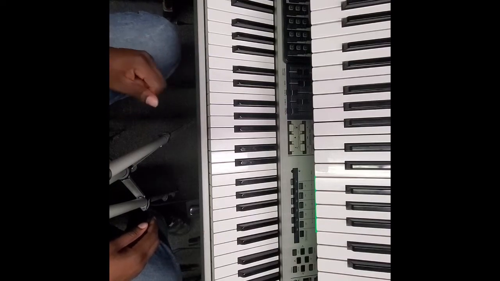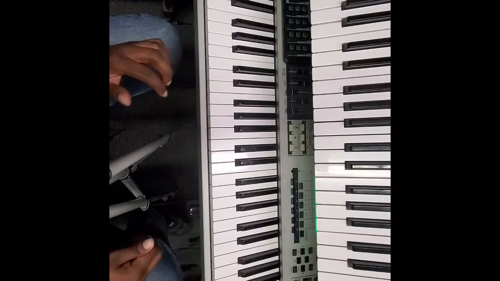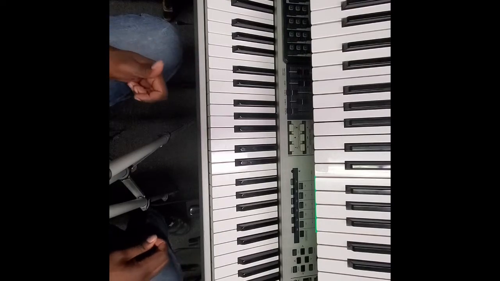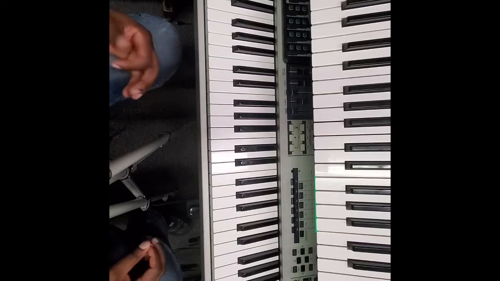The first thing I want to talk about is scales. If you're trying to become a better worship musician, you need to know scales, you need to know chords, you need to know the chords that go with scales.